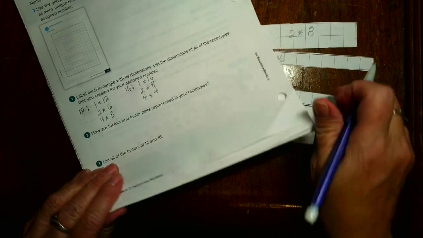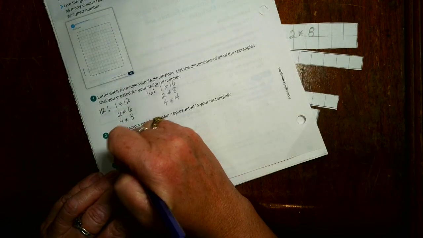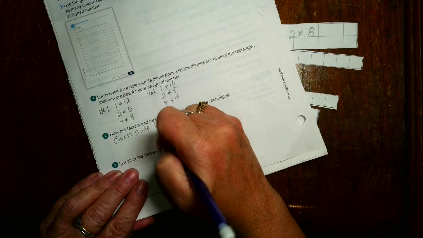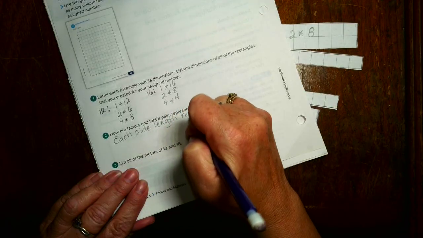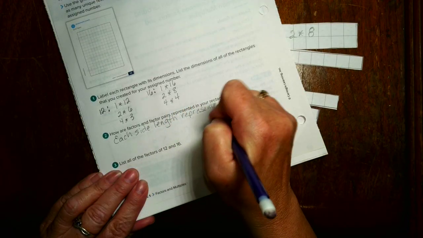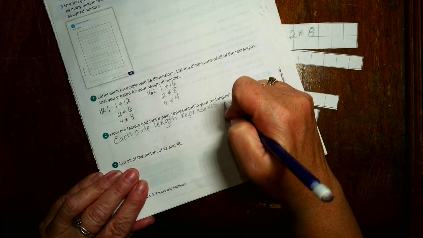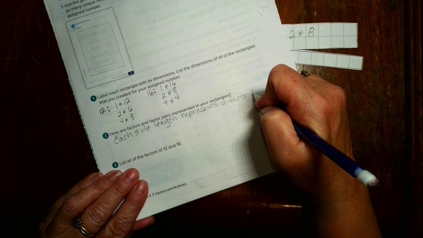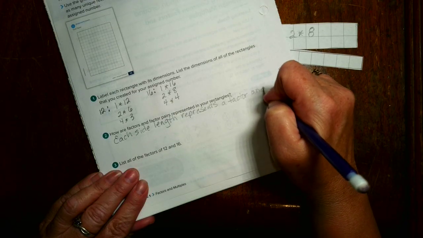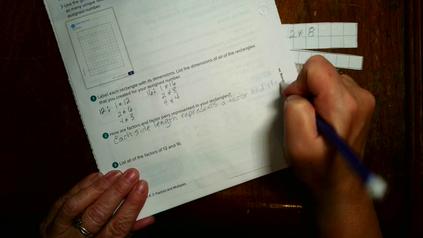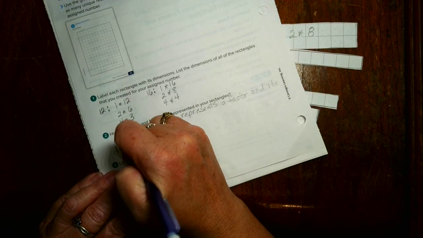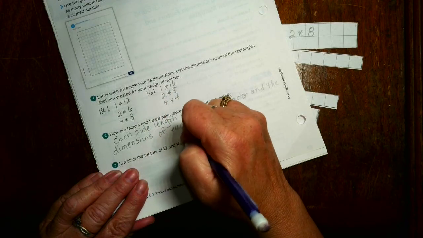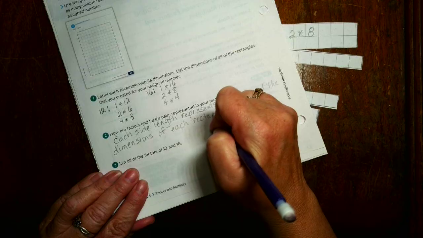We're going to say each side length represents a factor and the dimensions of each rectangle.